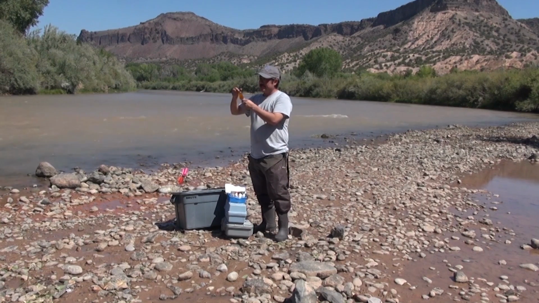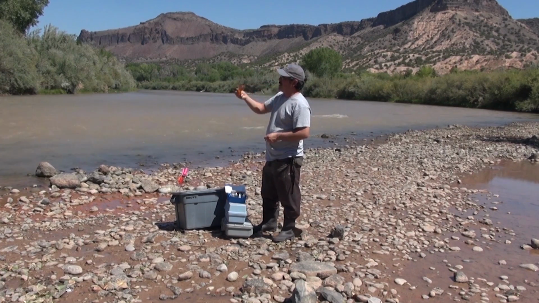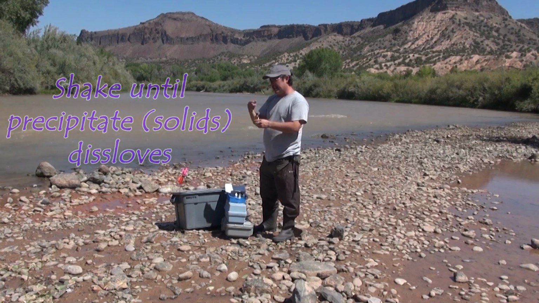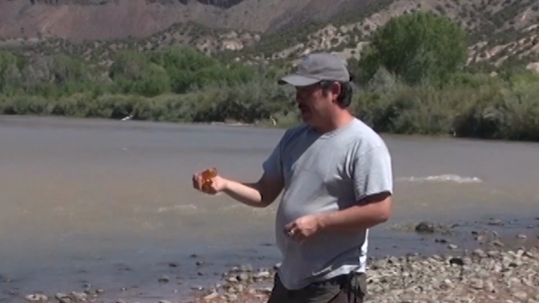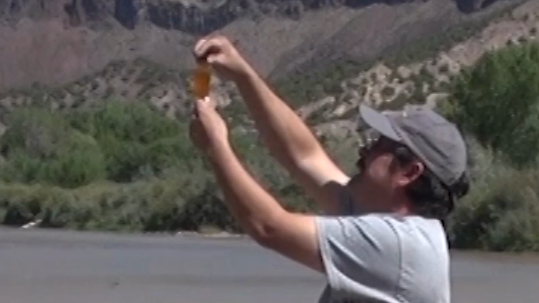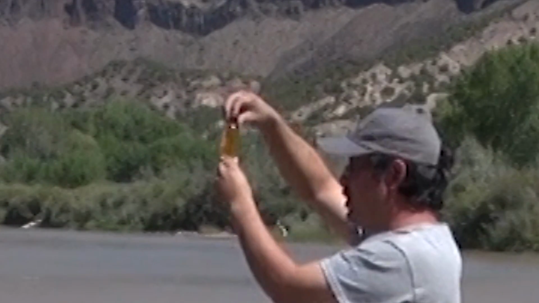Okay, so almost immediately you'll see that the precipitate begins to dissolve and you start getting more of a clear apple juice color. And so I'm going to continue to shake this until the precipitate dissolves, or all those little brown specks that you see in there disappear. When we're shaking chemicals, we normally want to shake side to side. We do not want to shake back and forth because that has the ability to splash chemicals into your eyes. Okay, so I've continued to shake long enough so that I can see that all of those precipitates have dissolved and we now have a clear apple juice looking solution.